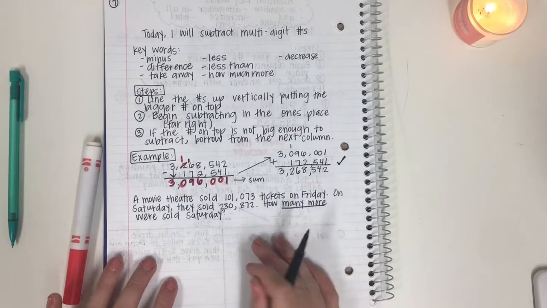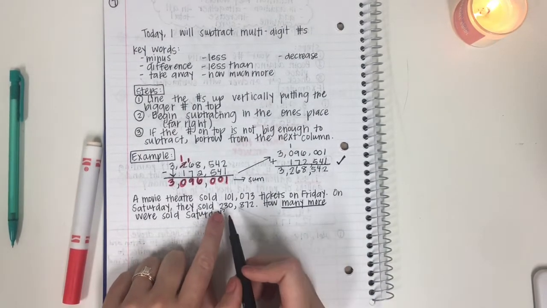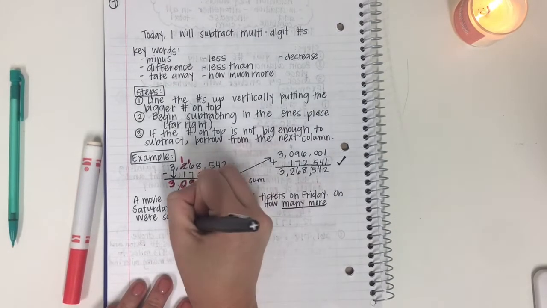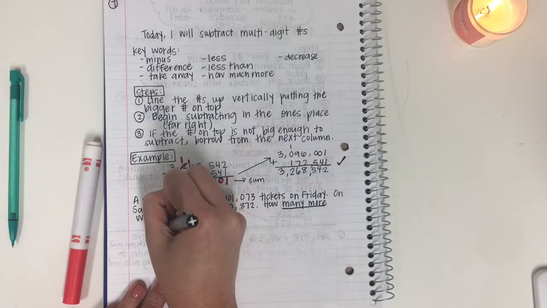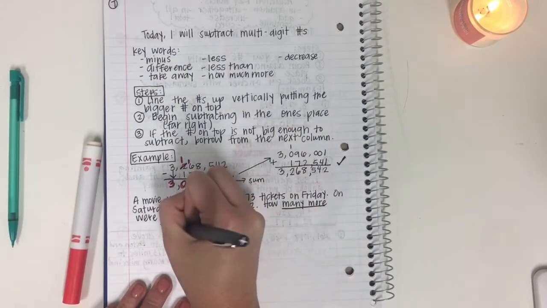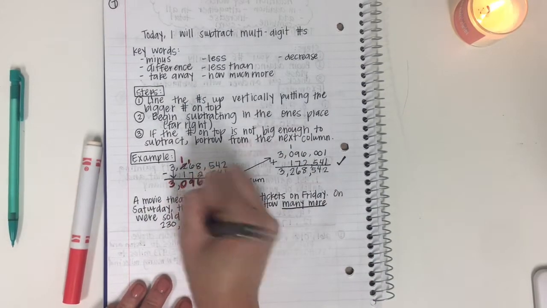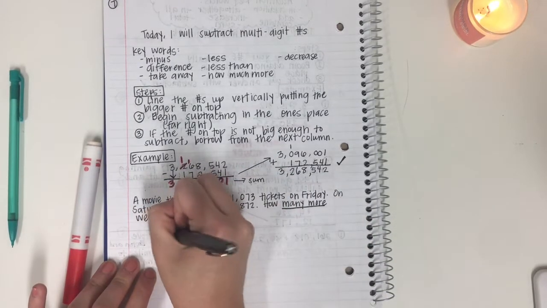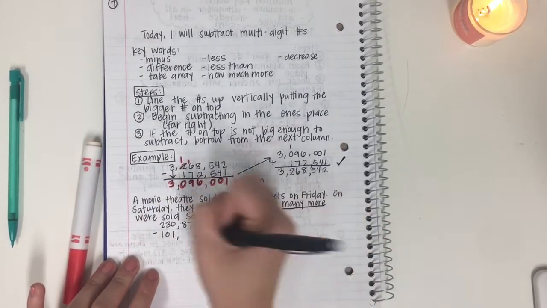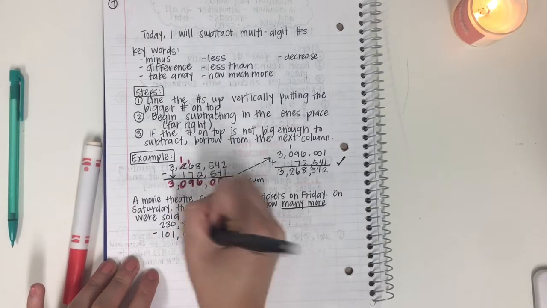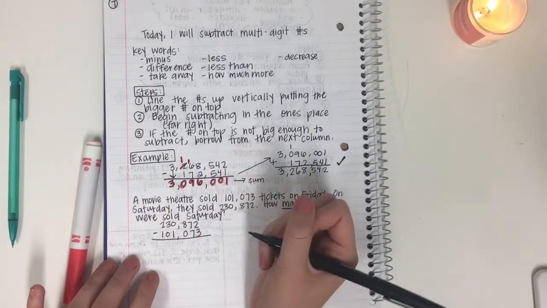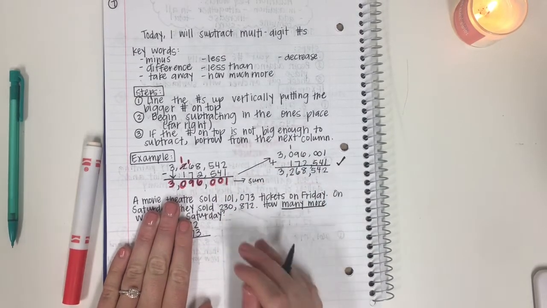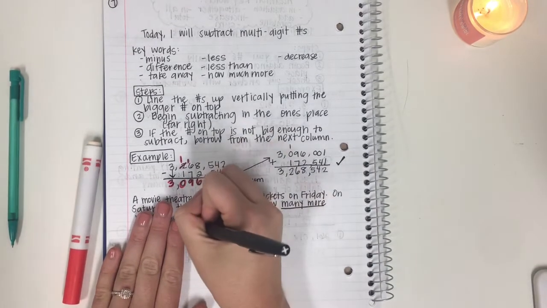So first we need to look at which one is my biggest number. So I look, their place values are the same. So we know that 2 is greater than 1. So I'm going to put my 230,872 on top. Then I'm going to subtract 101,073. Okay. So now I need to start from the right. 2 minus 3, there's not enough, so I need to go to the next column and borrow.